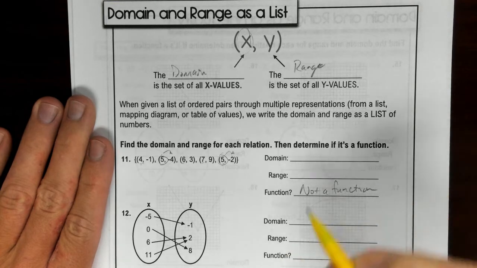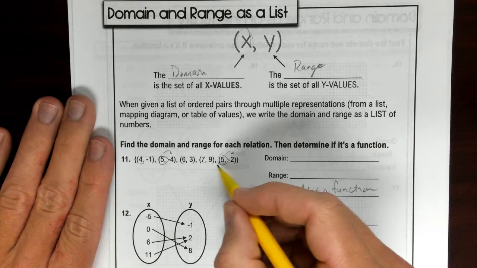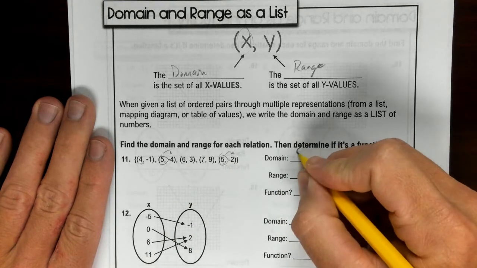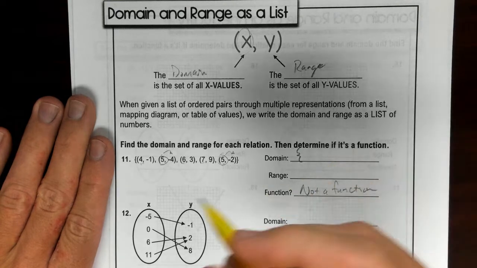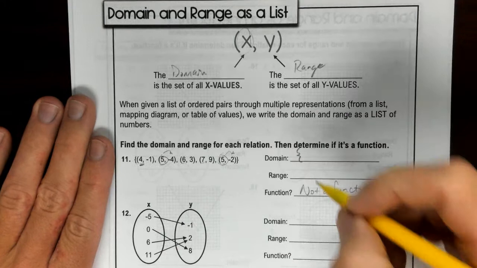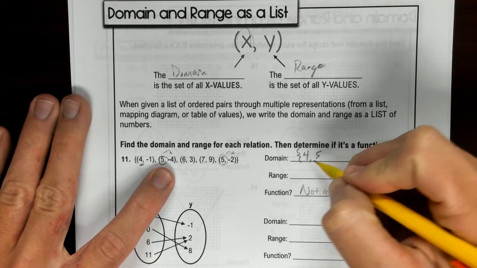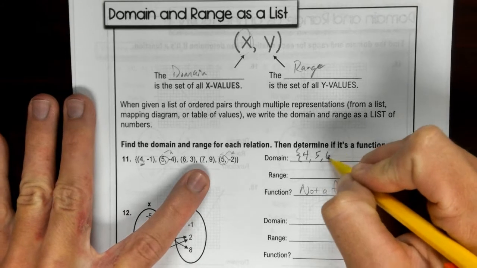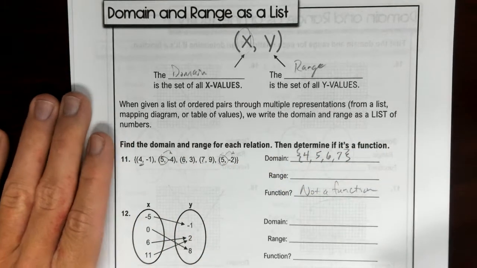Now, let's identify the domain. This is what we call a discrete set of data because it's just a number of points. So for the domain of a discrete set of data, we will take a bracket and we will list out our x values. We're going to write them in least to greatest. So 4, 5, 6, and 7. Now we have two 5s, we don't write it twice.